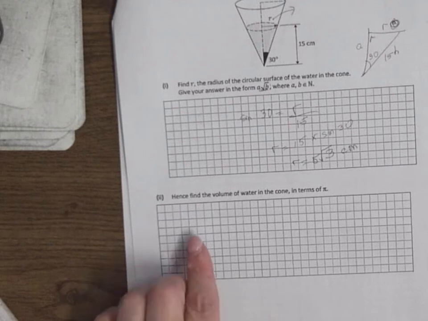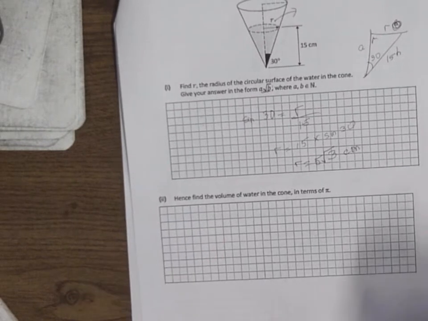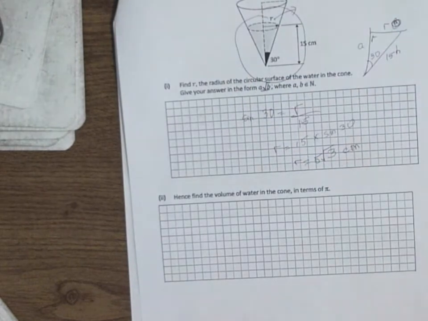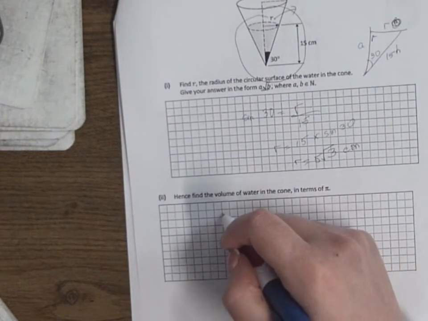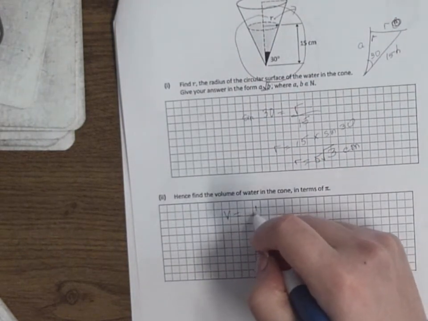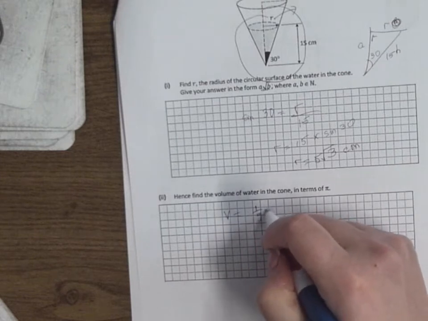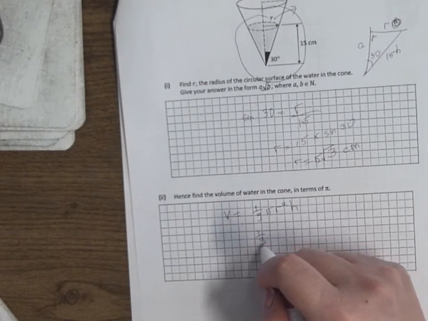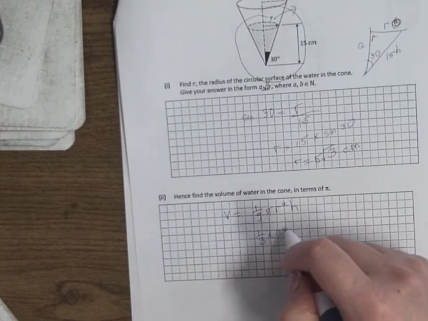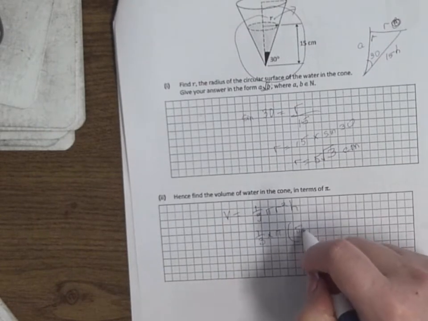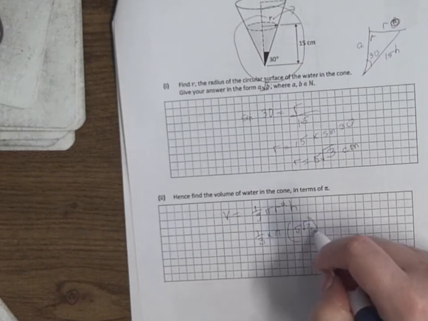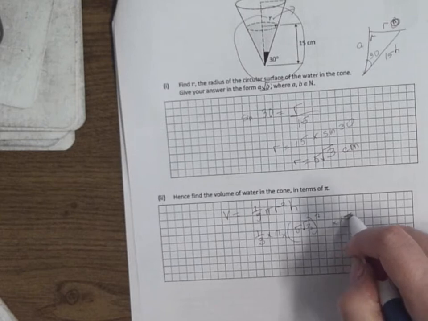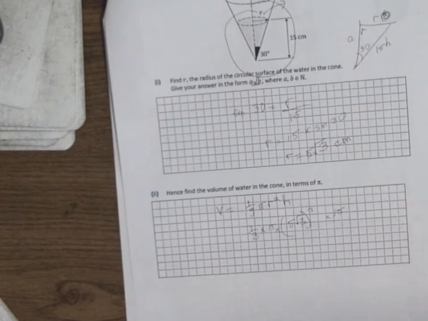Okay, next one: hence find the volume of water in the cone in terms of pi. So I want this little cone down here, I want the volume of that. The volume of a cone is 1/3 pi r squared h, which is 1/3 multiplied by pi. I've just got r, which is 5 root 3, to be squared, multiplied by the height, 15. Into the calculator with that, and you get 375.